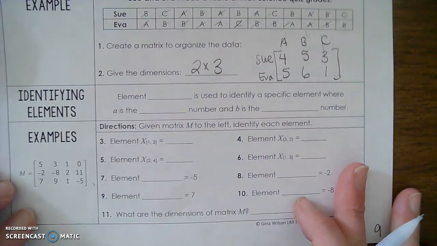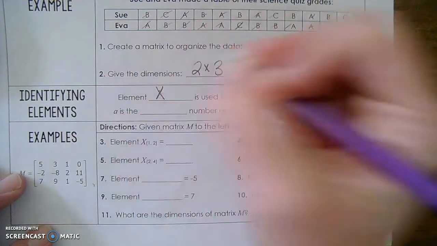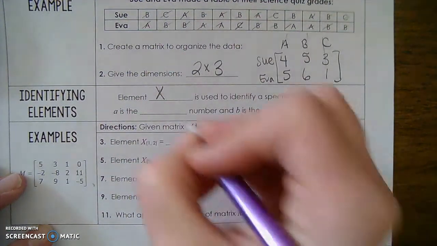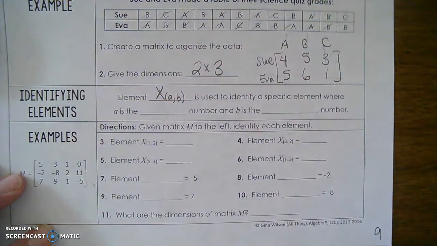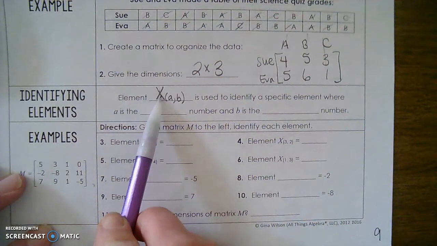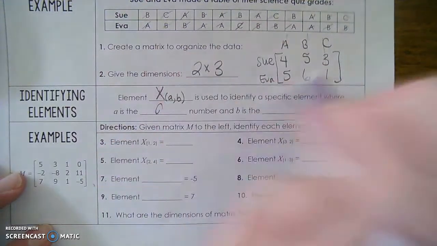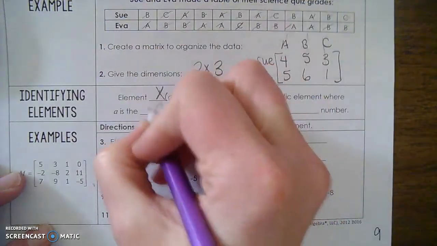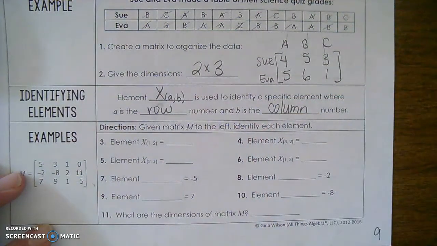When you have a matrix, you can pick out certain elements. So the way we write it is whatever element, so the X is going to represent a number, and then in parentheses down here, you're going to have A, comma, B. So when you see X, we're wondering what number falls in row A and column B. So A is the row and B is the column. So rows always go first when we're talking about matrices.